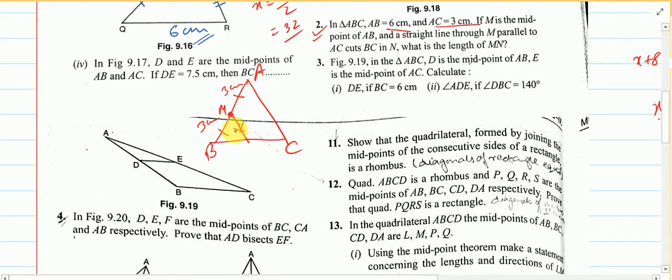Okay, which cuts BC at N. It's given that MN is parallel to AC. Now what are we supposed to find? We are supposed to find the length of MN. AC was given to us as 3 centimeter. Now they want us to find the length of MN.